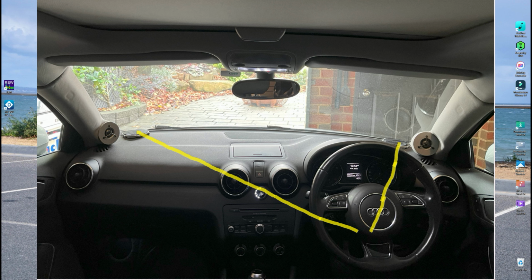Now, because we know the speed of sound is a constant, we can actually calculate the delay that we need by measuring the distance from the speaker to the listening position. So let's have a quick look at how we do those calculations.